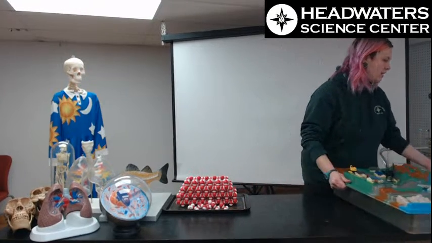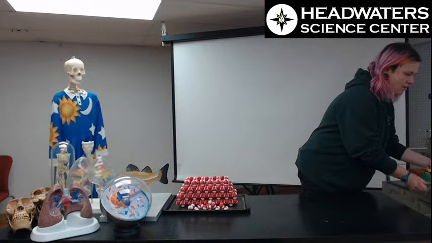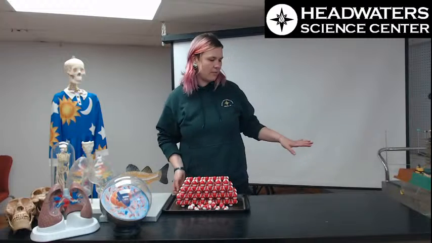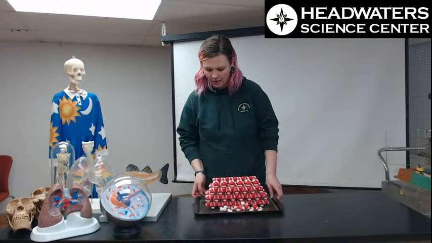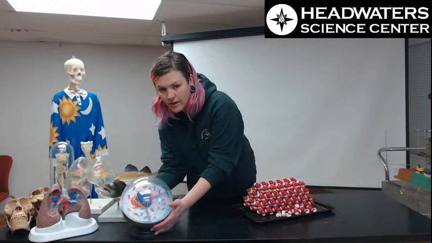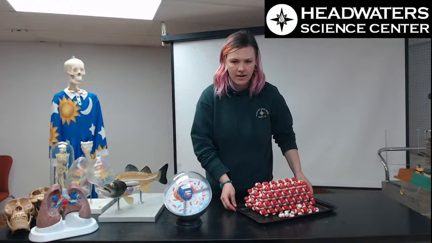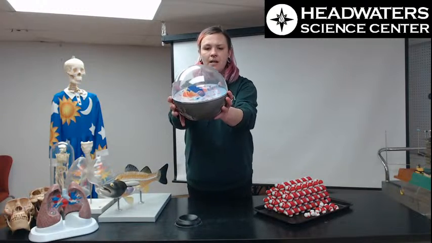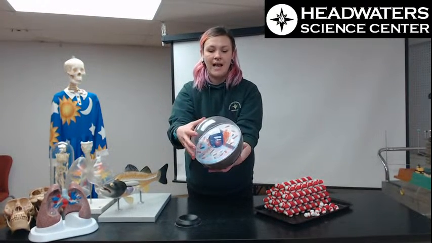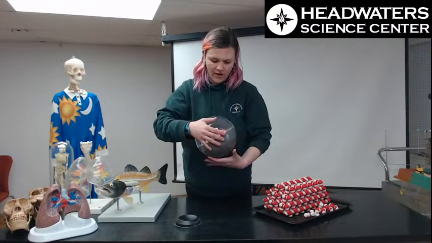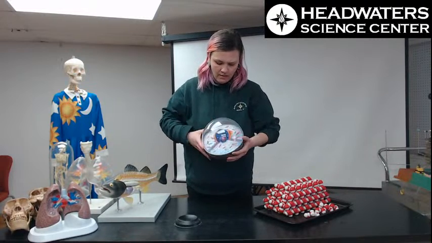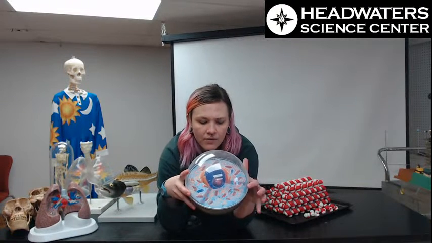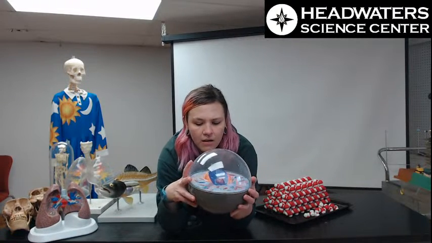Right. So we use models all the time in science, and so we just looked at a couple models showing things that are really big. But another place that models are really handy are for thinking about and explaining things that are really small. So this here is a model of an animal cell. Now, animal cells are very tiny, and I can't get the lid off, but you can see all the different parts of the cells. So we've got our nucleus and all that fun stuff.